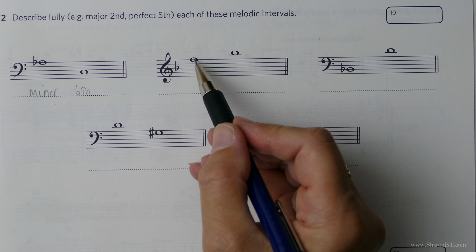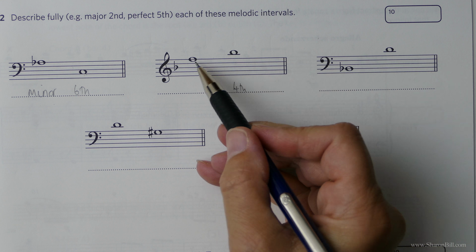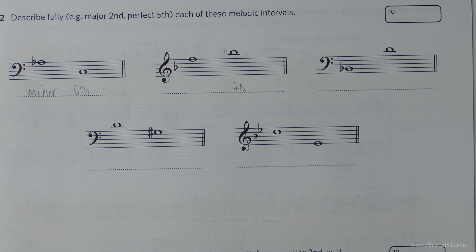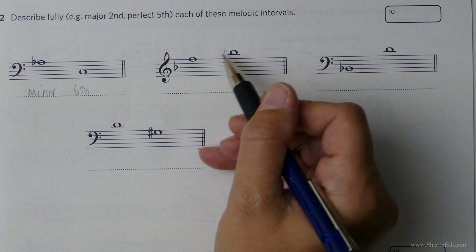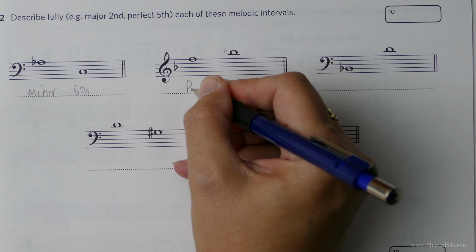Carrying on, 1, 2, 3, 4, so we're in a fourth, and we're going from F to B flat. Remember your key signature, and so that's part of, nothing's been changed from the major or minor, so that's a perfect fourth.